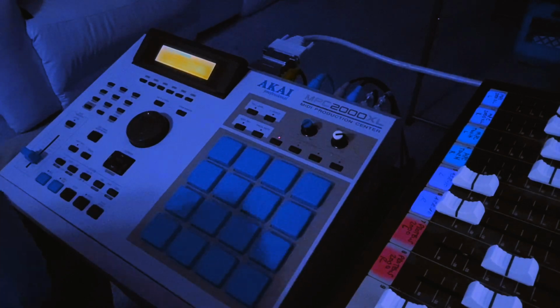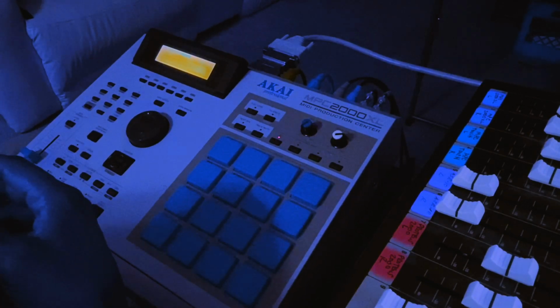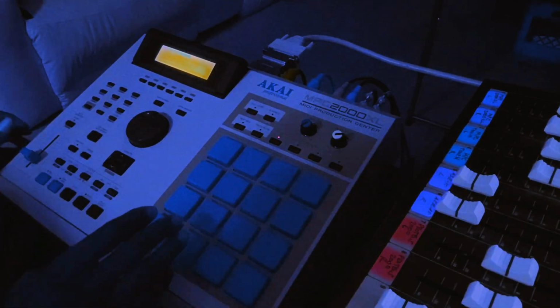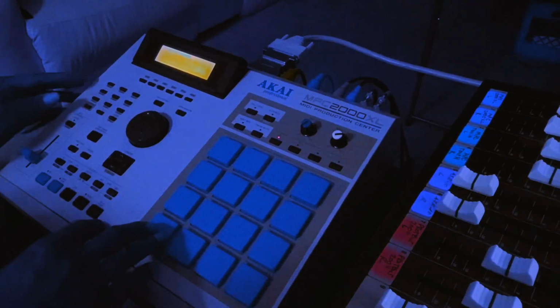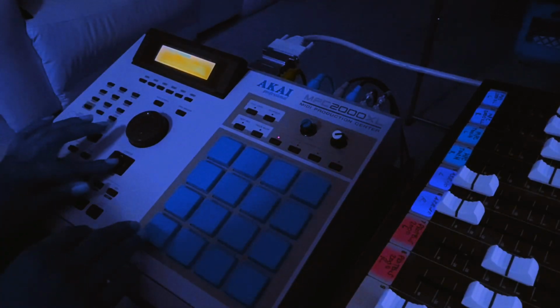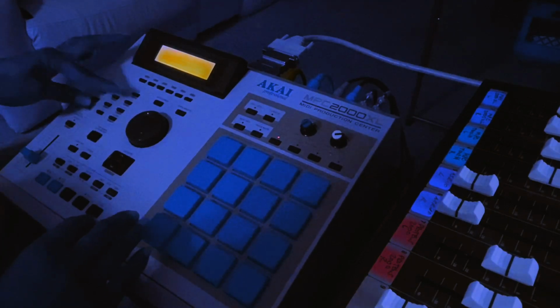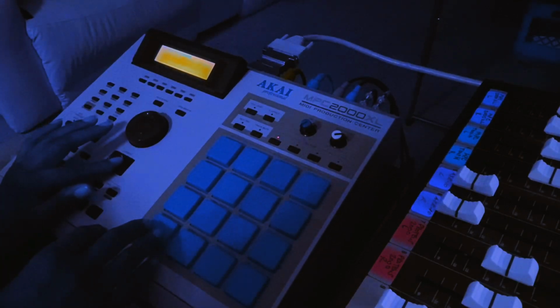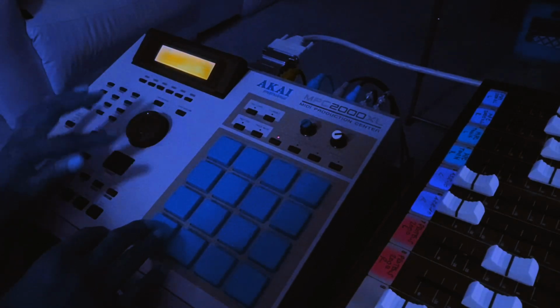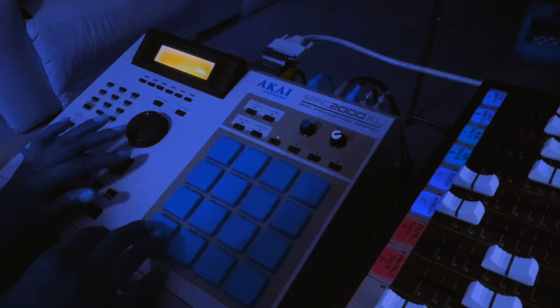All right, so now we're just gonna keep on moving. We're gonna lay it out on the pads, and now we're gonna go pad 1. We're gonna go to track 1, drum 1, hit program, shift program, and drum 1, and we're gonna lay them out. But before we do that, we're gonna hit parameters, and we're gonna make all these mono, not poly.